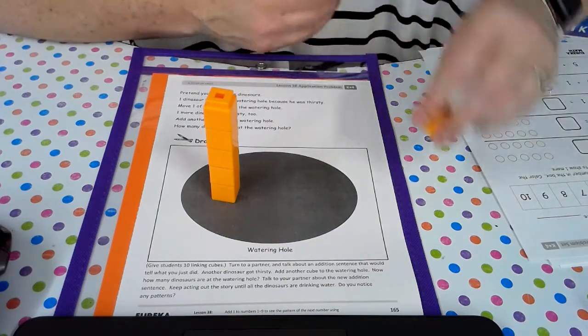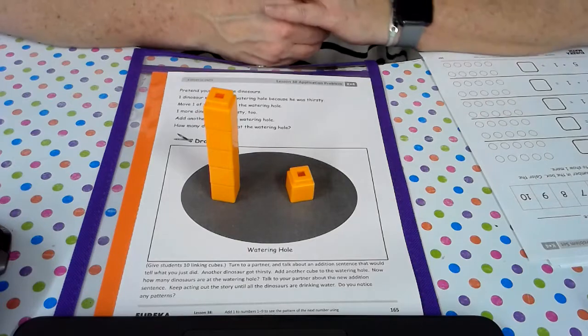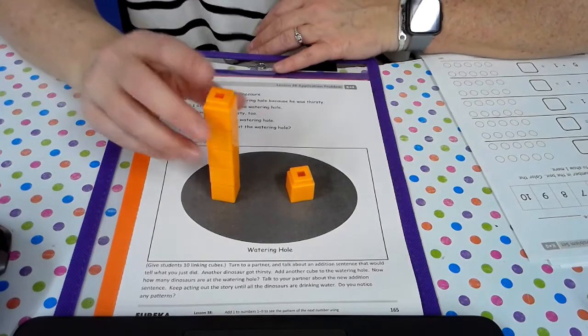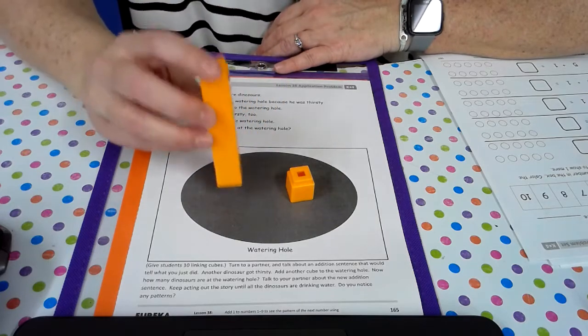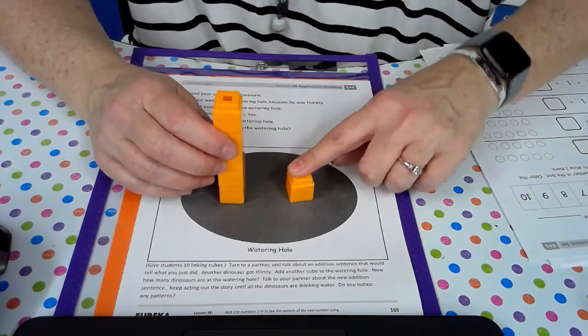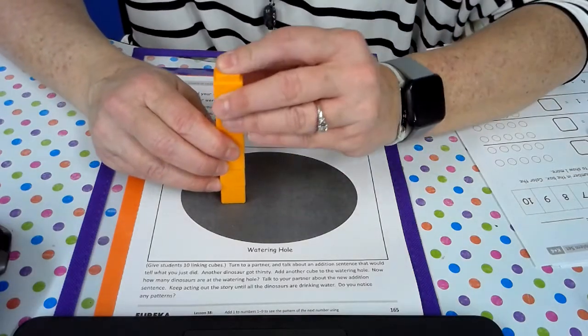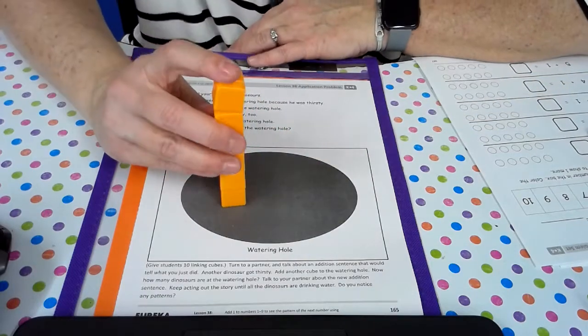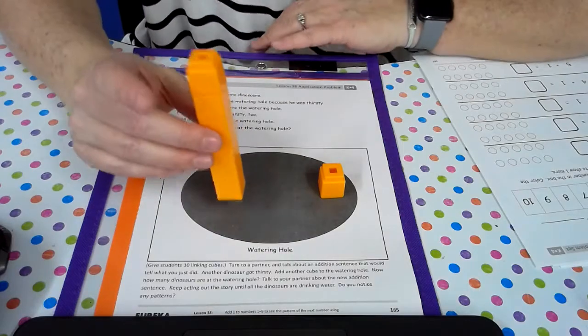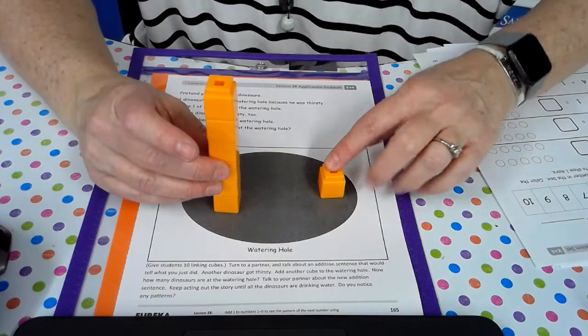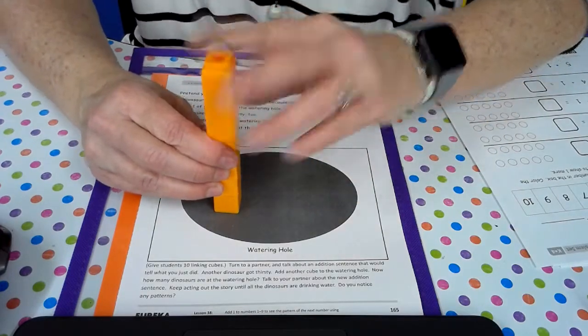Okay, we're going to add another dinosaur coming to the watering hole. So now we have 4. Oh, no, we don't have 4. We had 4 last time. Now we have 5 plus 1 equals 6. And we're going to add another dinosaur. And we have 6 plus 1 equals 7.